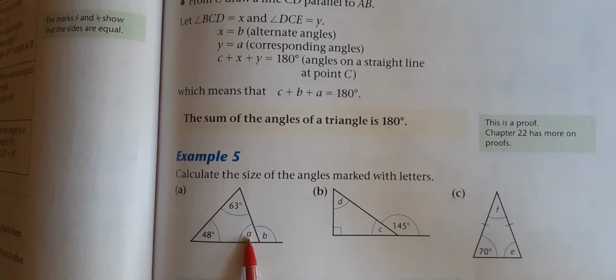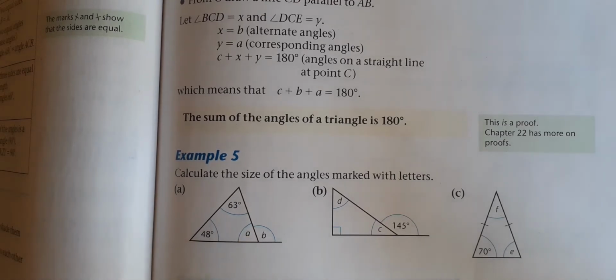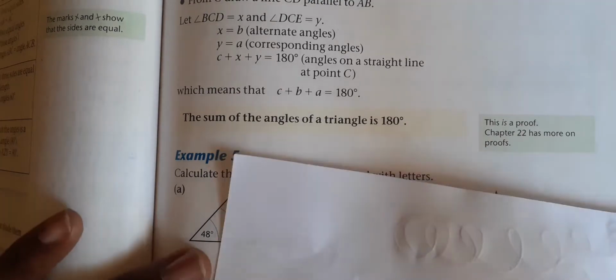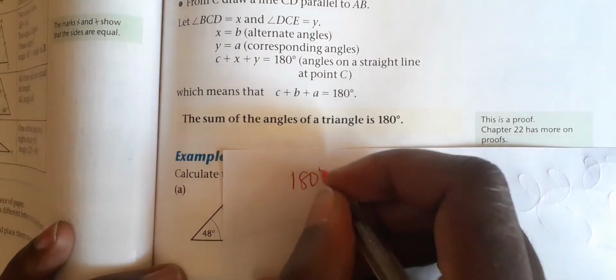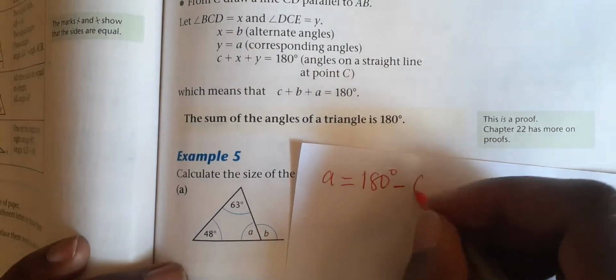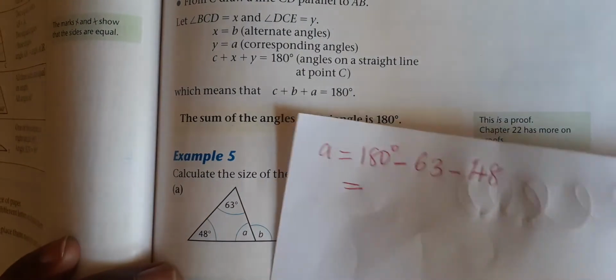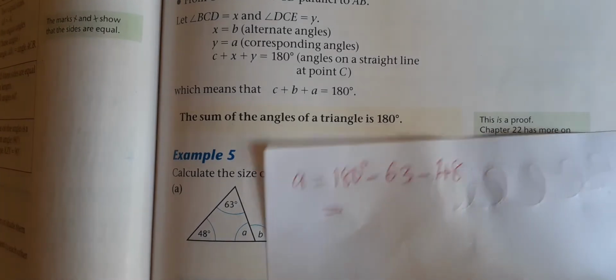We are saying the three interior angles of a triangle add up to what? 180. So you need to add this one and this one, then you subtract them from 180 to get this one. That's what you're supposed to do. So A is equal to 180 degrees minus, we subtract 63 and 48. What are we going to get?